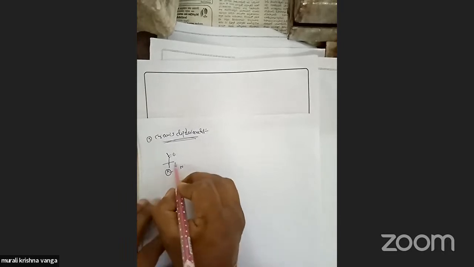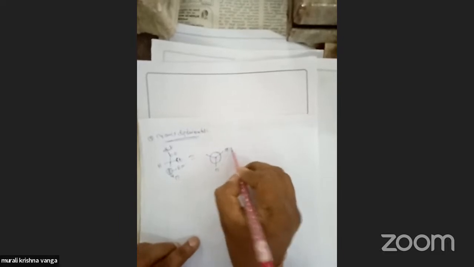Here I am taking a specific example: halogen, ethyl, hydrogen, n-butyl. Instead of halogen, I have taken chlorine. I am converting this to the Sawhorse formula: chlorine, ethyl, hydrogen, carbonyl, and it is n-tertiary butyl. I am rotating this molecule, like this.